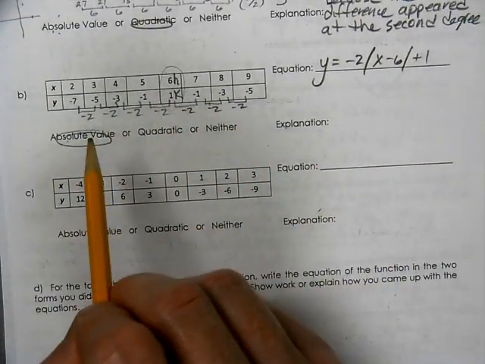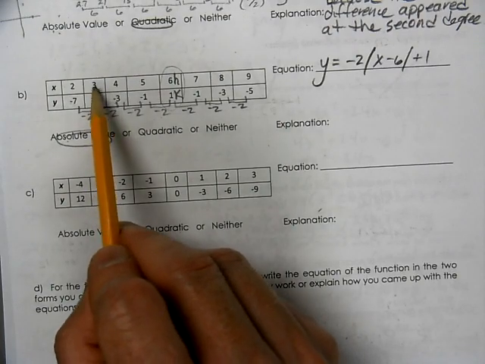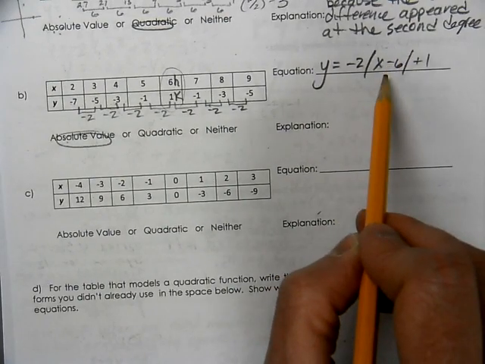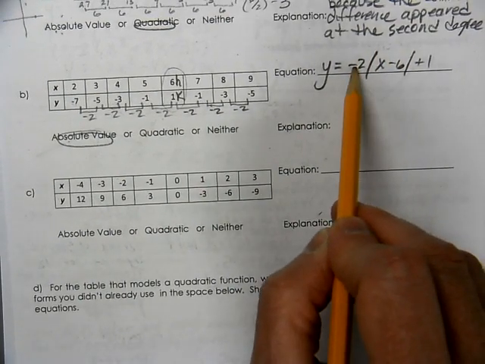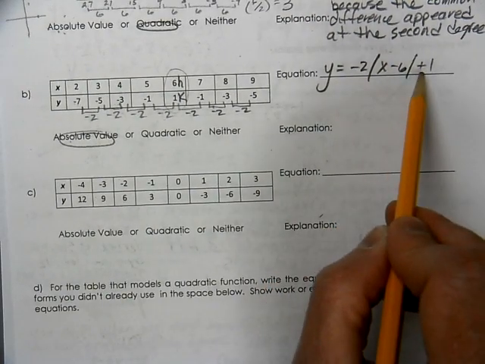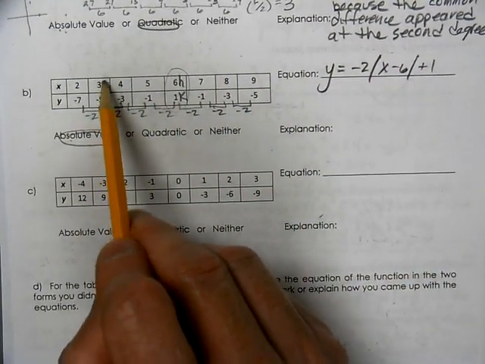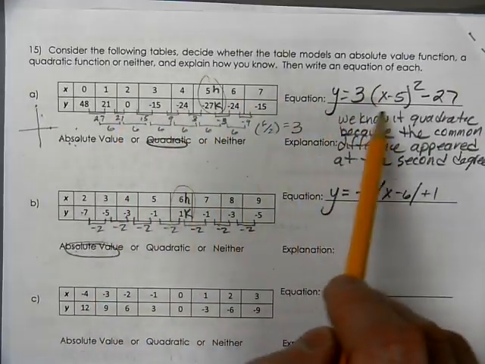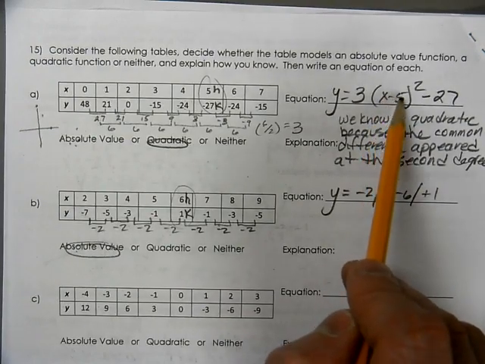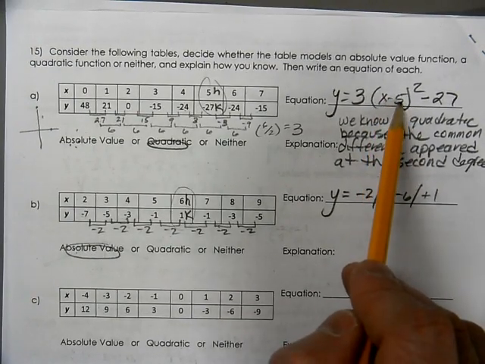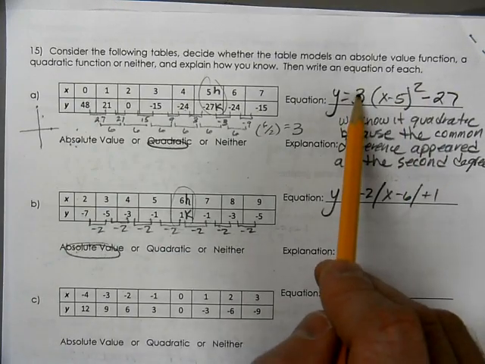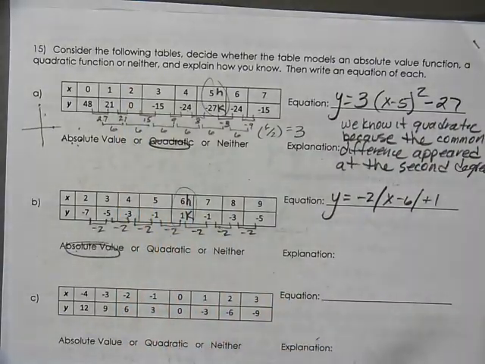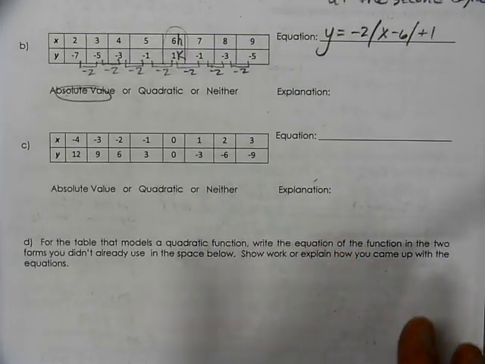And you can test this theory by taking any number you want, taking the 3. So 3 minus 6 is negative 3. Absolute value, that is positive 3. Times negative 2 is negative 6. Plus 1 is negative 5. So you can test any numbers you want. You could do the same thing up here with this guy. You could plug in 2 to get 2 minus 5, which is negative 3. Square it, which is 9. Times 3 is 27. Minus 27 gives us 0. You can test it with any point that's part of it.